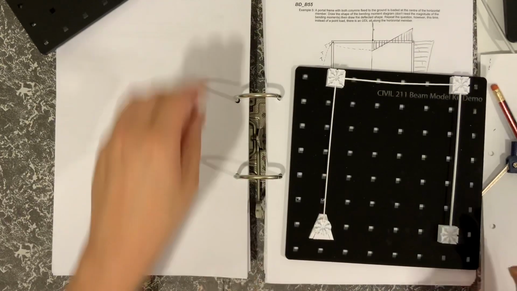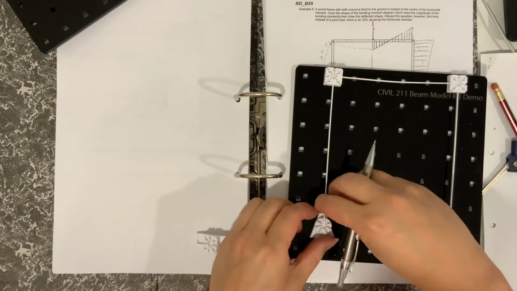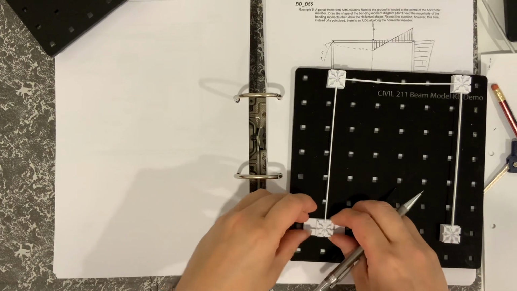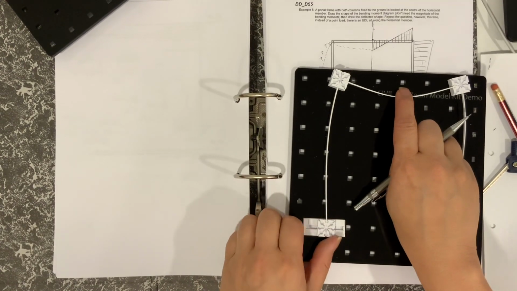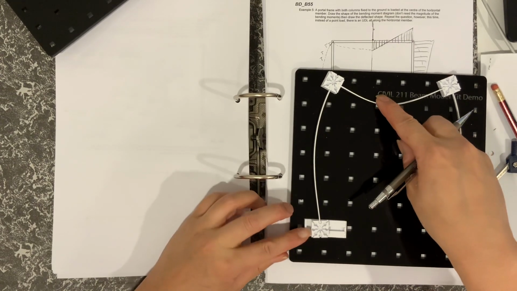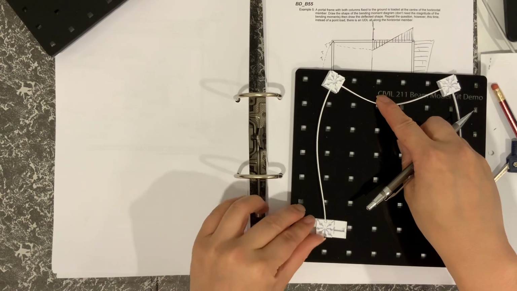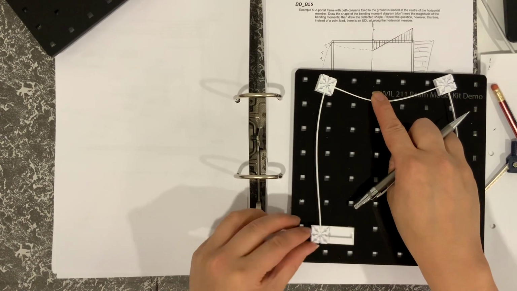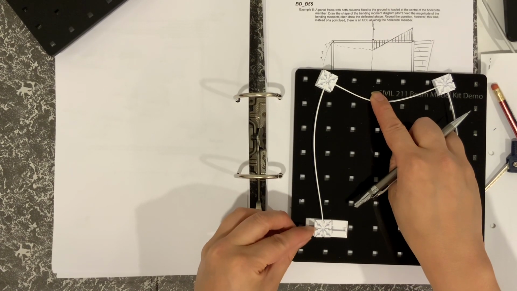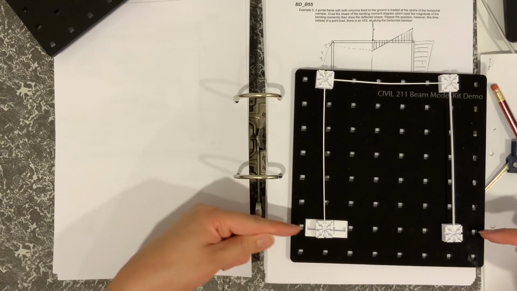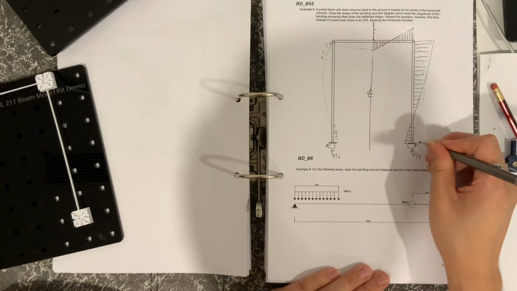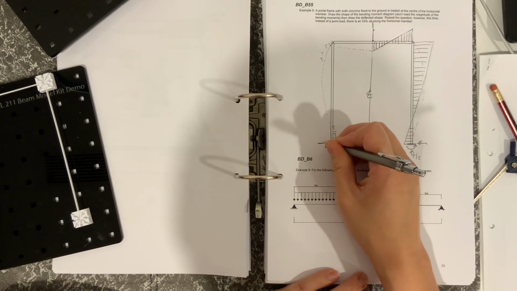Then if I replace that with this one here, so what we had originally, as I apply the load down, this would want to kick out, so the reaction needs to be going in this direction here. Okay. And so equal and opposite on both sides. So there would be a reaction there, and there would be a reaction on that side there.